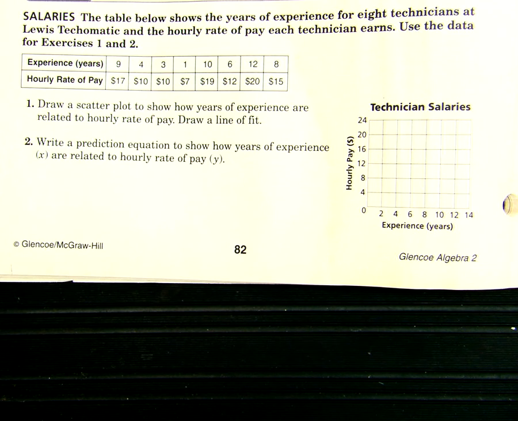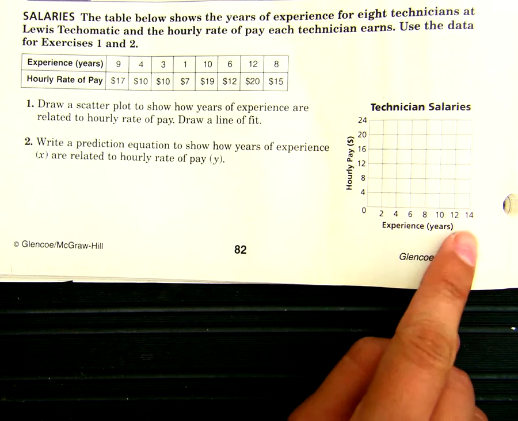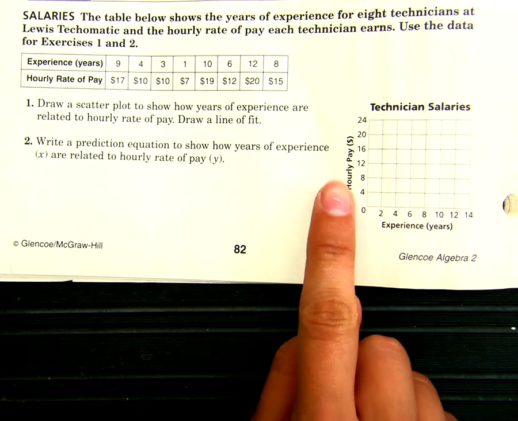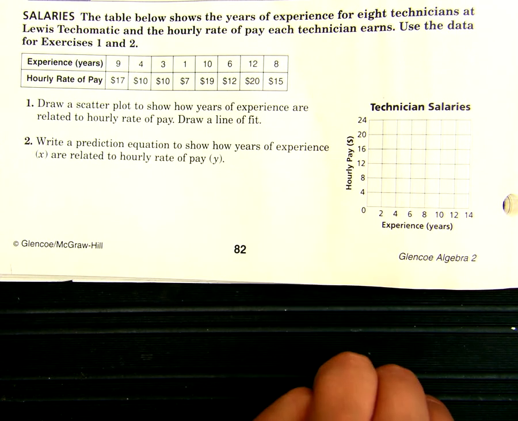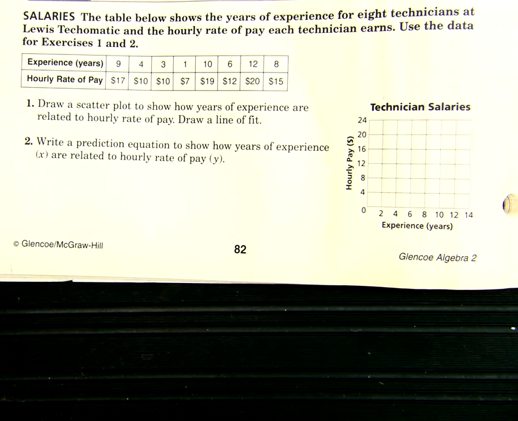So, if we look at this problem, we're looking at the salary rate versus years of experience. They created a graph for us over here where experience was on the x-axis and hourly pay was on the y-axis. So when I input this into my calculator, I have to remember: what's on my x-axis? Years of experience. What's on my y-axis? Hourly pay. The first thing you're going to have to do is input all of your data.